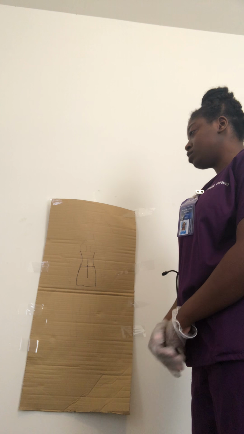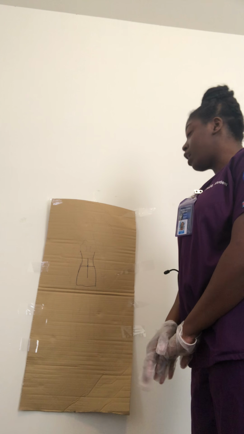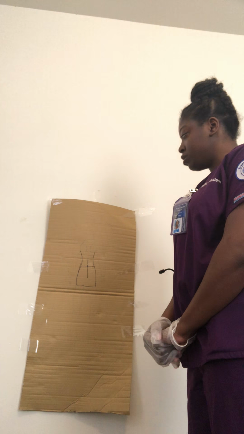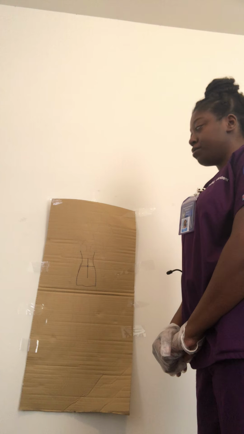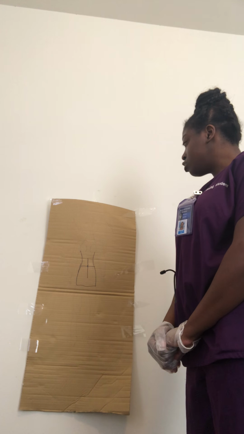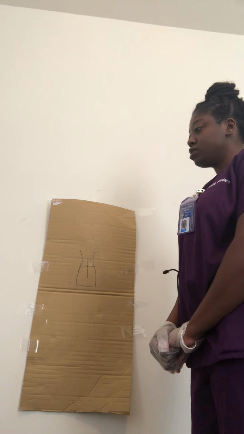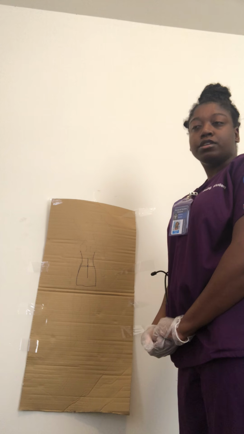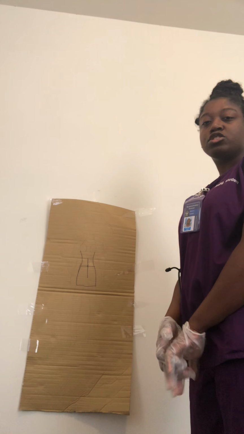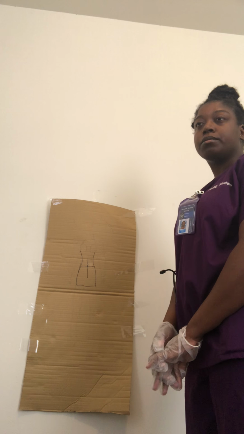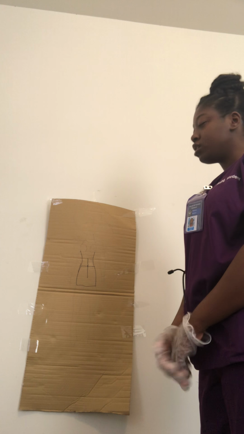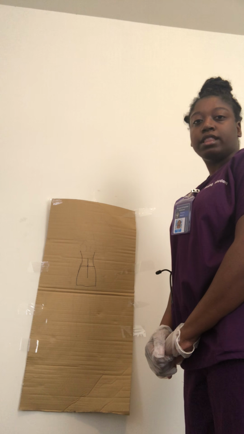Now I would inspect the abdomen, excuse me, for any colors, hair distribution, veins, lesions, scars, and umbilicus. Color is normal for ethnicity. No hair distribution, no colors, veins, lesions, scars. Umbilicus is midline and inverted.